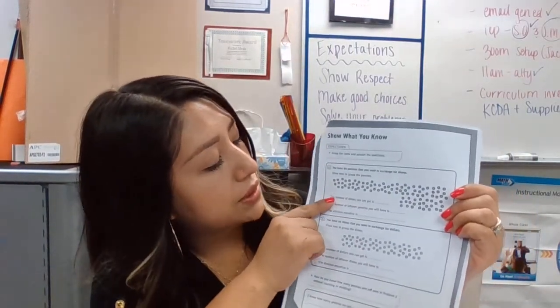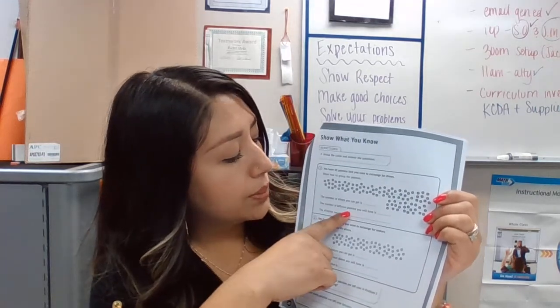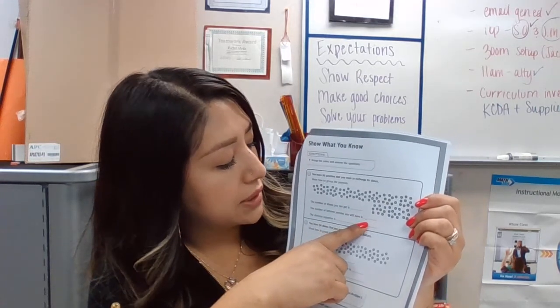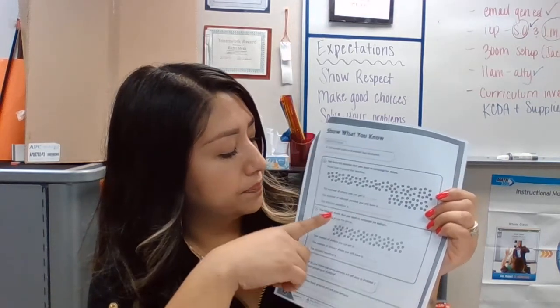So the problem number 1 says, you have 95 pennies that you want to exchange for dimes. Show how to group the pennies. And then it reads, the number of dimes you can get is blank. The number of leftover pennies you will have is blank. The division equation is blank.